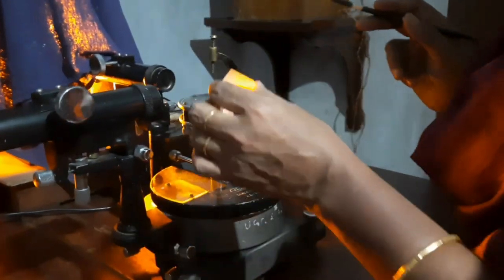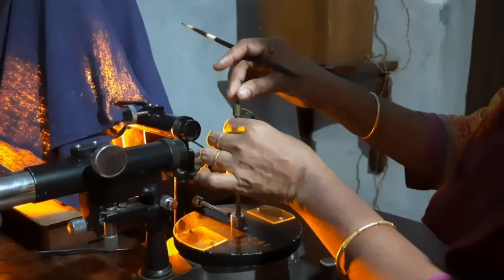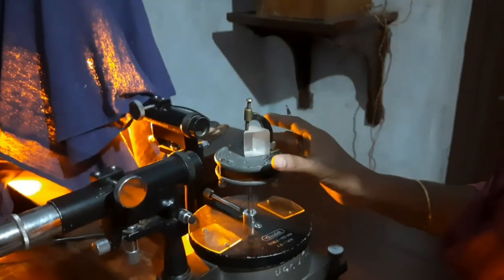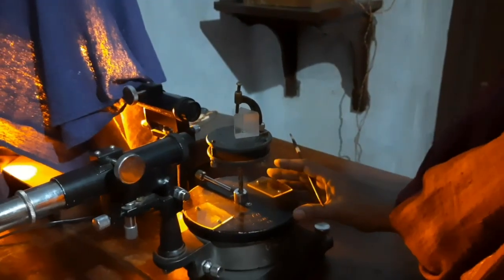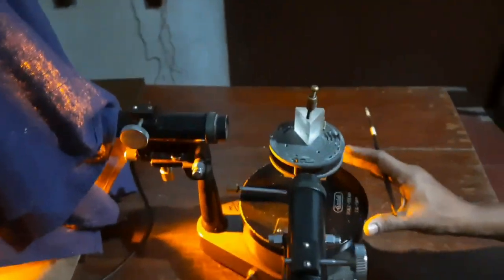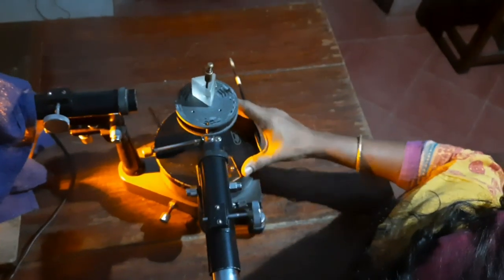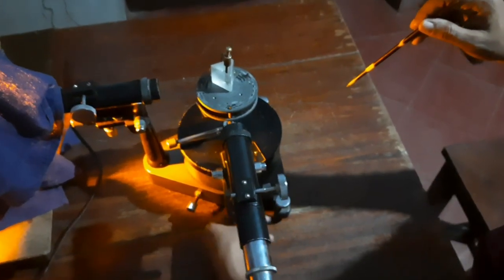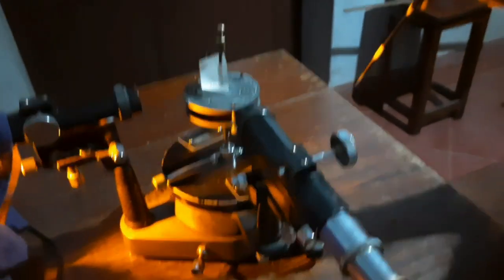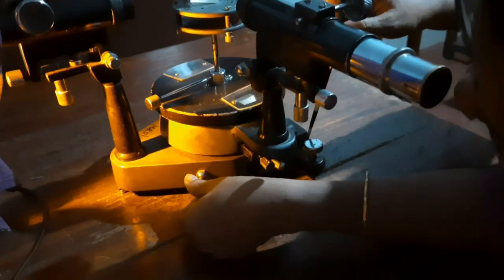Now mount the prism on the prism table. With this position, release the vernier table, looking through the telescope at this 90 degree, get the reflected image, clamp the vernier table here, and use the fine screw so that it exactly coincides with the cross wire.